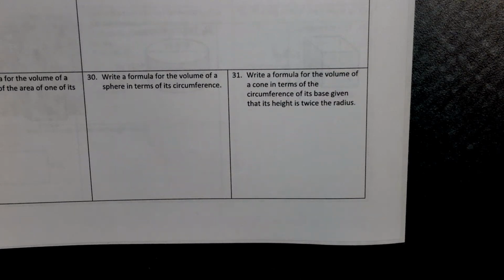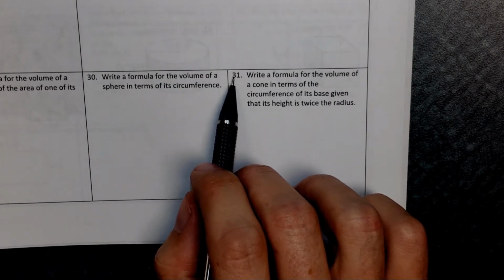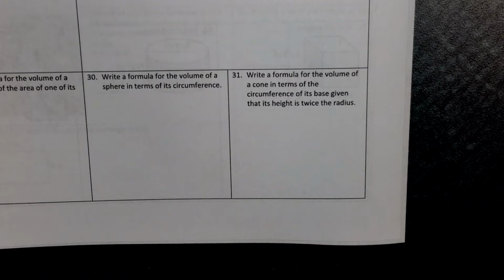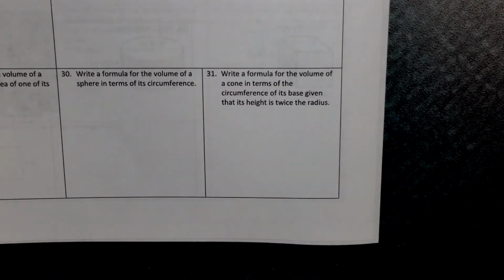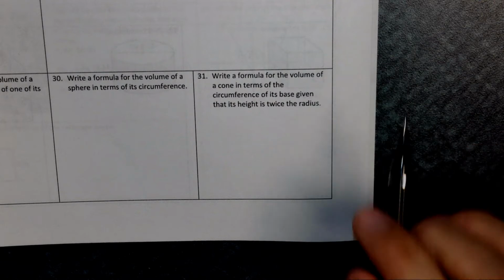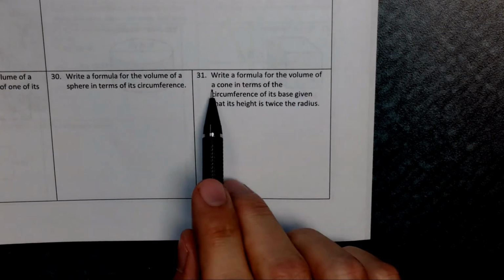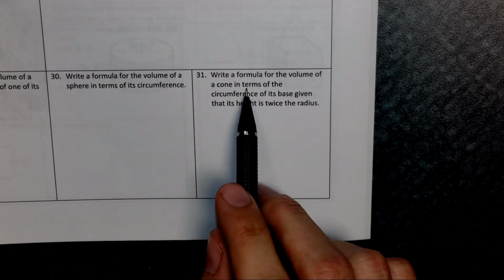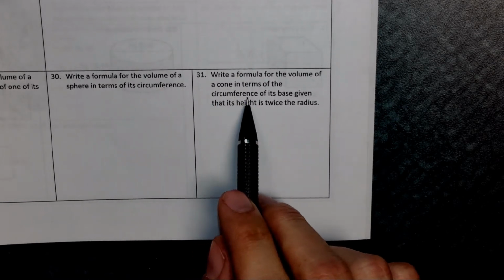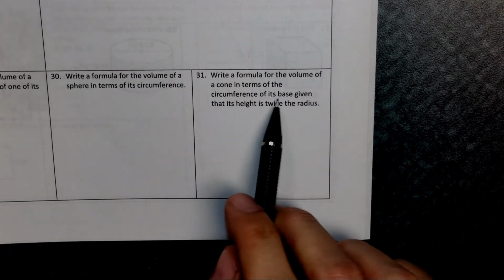All right, let's work through number 31 here, a popular question that a lot of people have asked about. So the first thing we want to be able to do is actually read this question and determine what the question is asking us to do. So we've got to look carefully at the words. So we want to write a formula for the volume of a cone in terms of the circumference of its base. Okay, so I'm going to stop there and see if we can unpack what that just said.